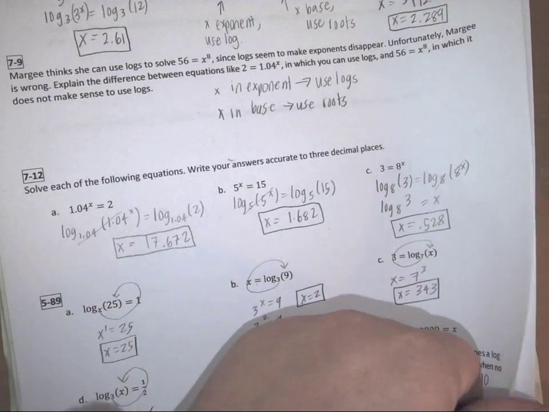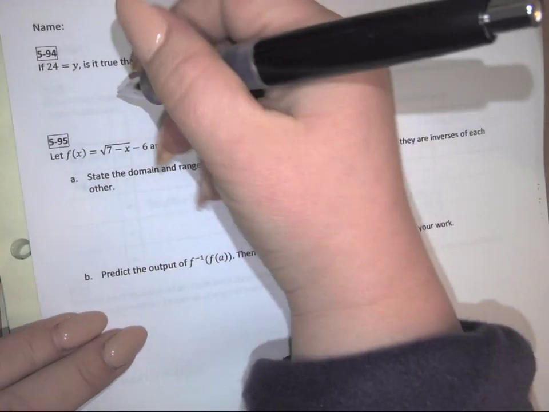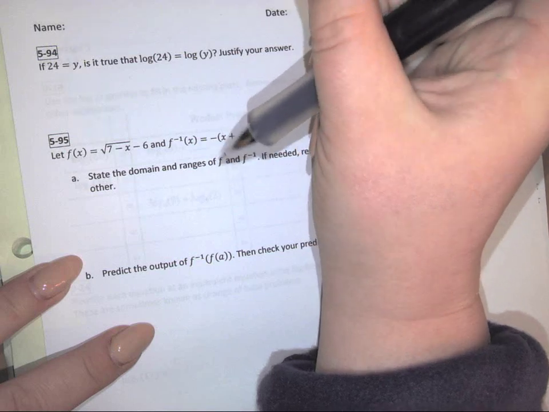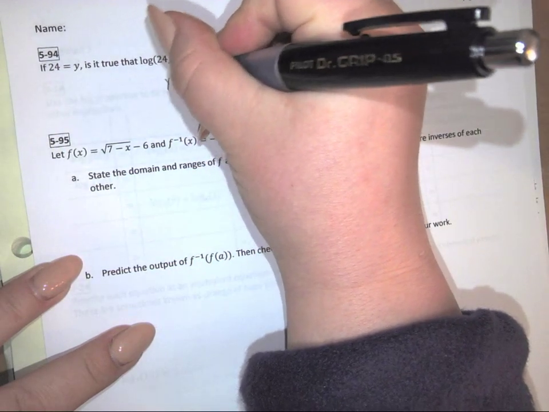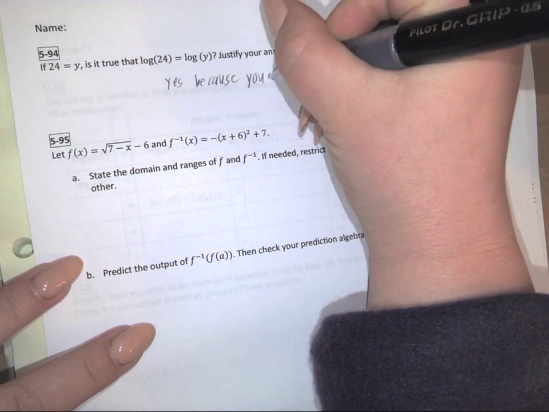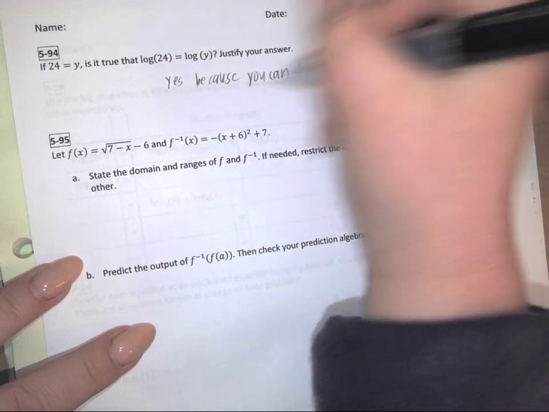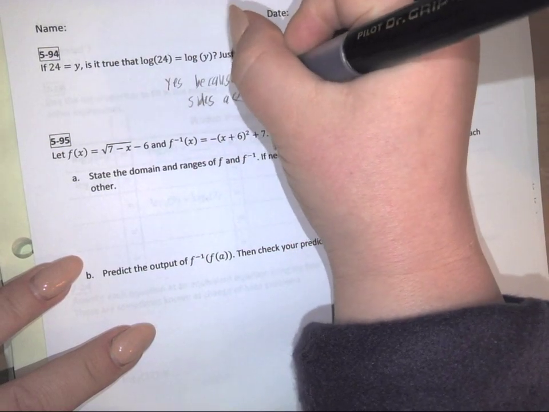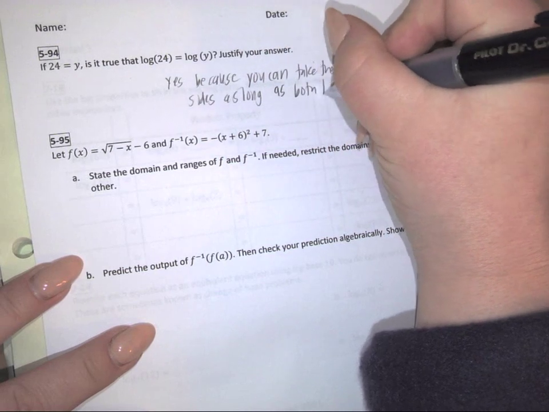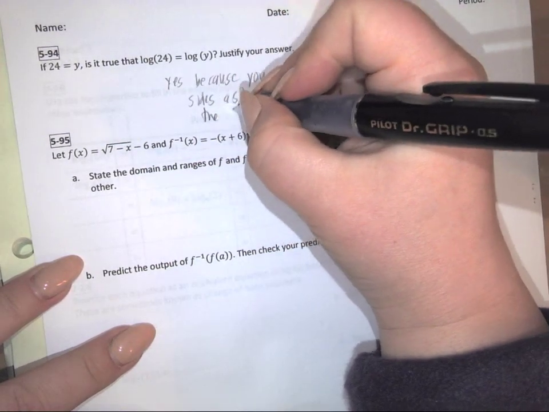Okay, going on to the next page. It said, if 24 equals y, is it true that log of 24 equals log of y? Yes, because you can take the log of both sides as long as both the logs have the same base.